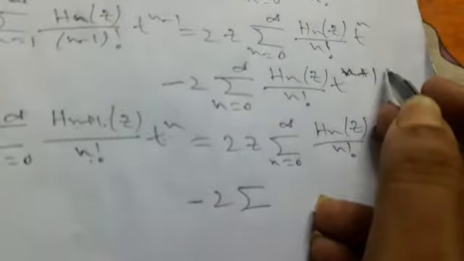And here it will also change, because it is n plus 1. We are considering only the coefficient of t to the power n term. So n will be replaced by n minus 1, and here n comes from 1 to infinity, Hn minus 1(z) by n minus 1 factorial into t to the power n.